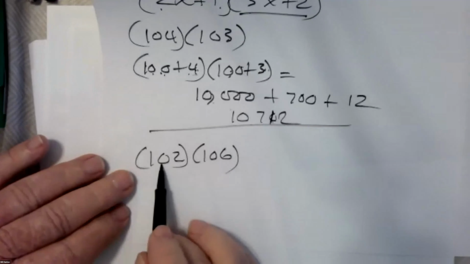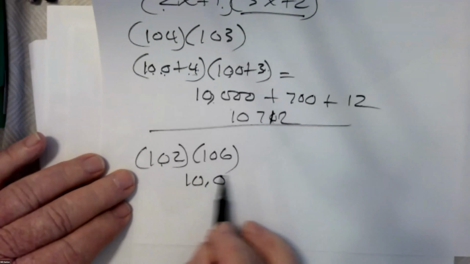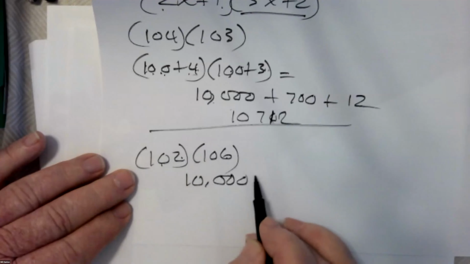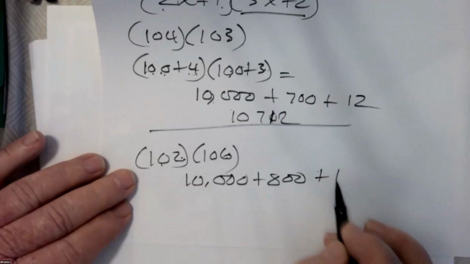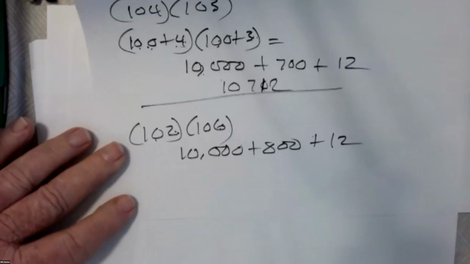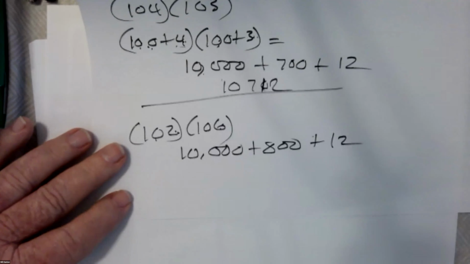If you saw a few of these develop, 100 times 100 is going to be 10,000. I'm going to have 2 plus 6 hundreds, that's 8 hundreds, and 2 times 6 ones, or 12 ones. So that answer is 10,812.